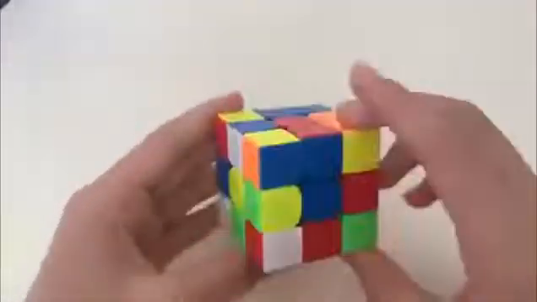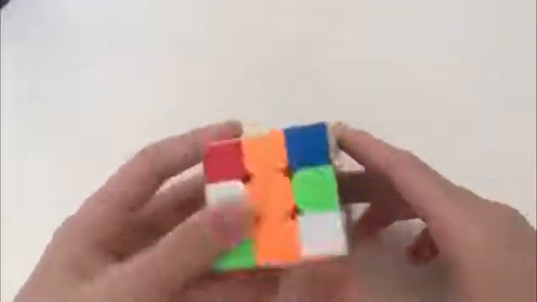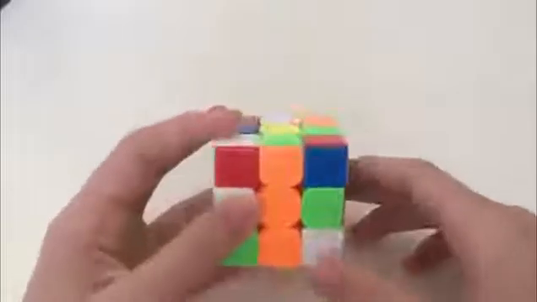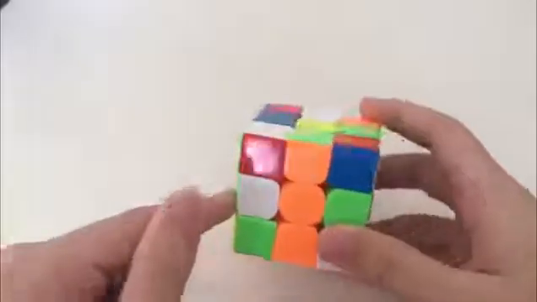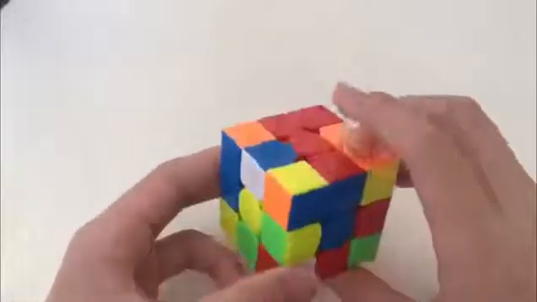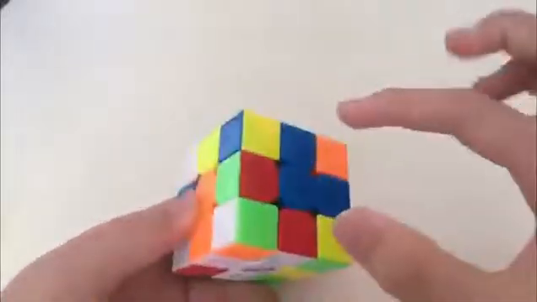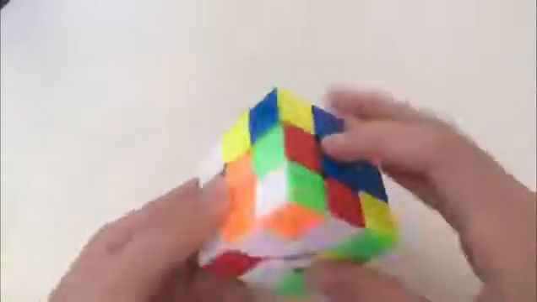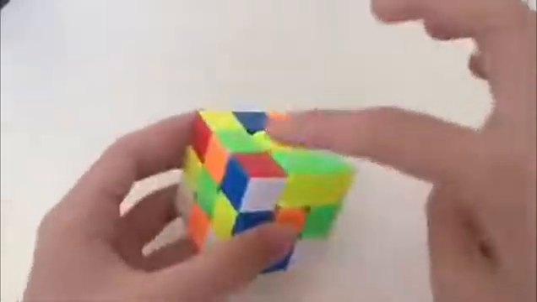So, what he did here was basically another white X cross. So, these were cross pieces here. Insert this one first, and now we have this solved edge, and now we can solve these two without disturbing this solved edge, like so. Insert this corner into here, and we have an X cross.